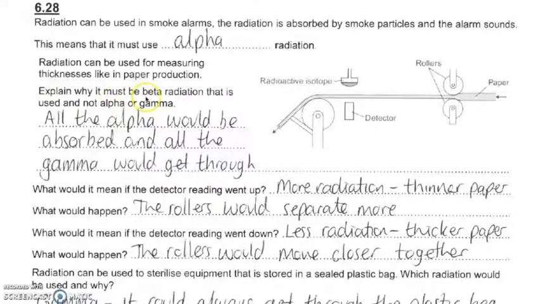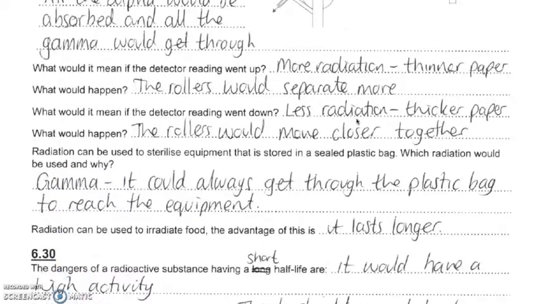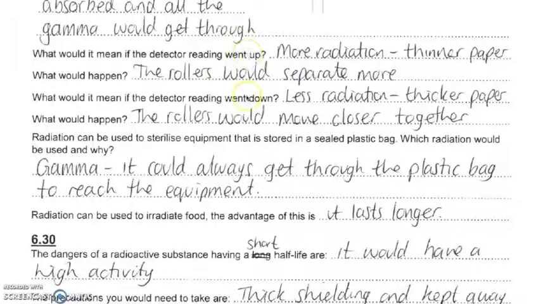So explain why it must be beta radiation that is used and not alpha or gamma. Well, all the alpha would be absorbed and all the gamma would get through, so we would not get as good a difference in signal found at the detector if those other forms of radiation were used. Okay, so again, this is just what I've mentioned with regards to the rollers, that they will change according to the amount of radiation detected at the detector.